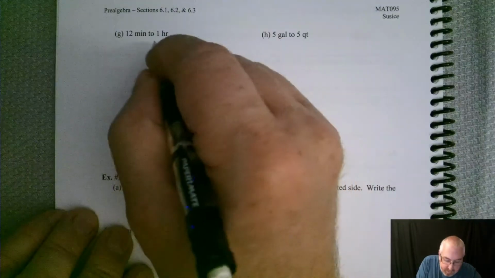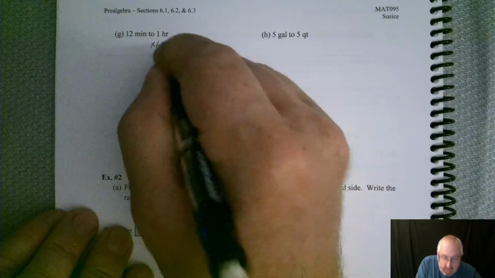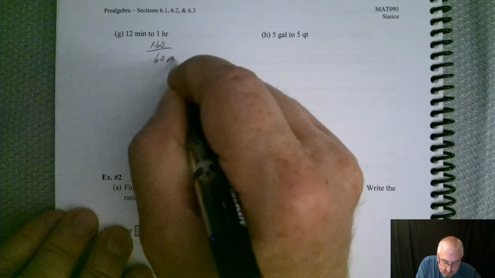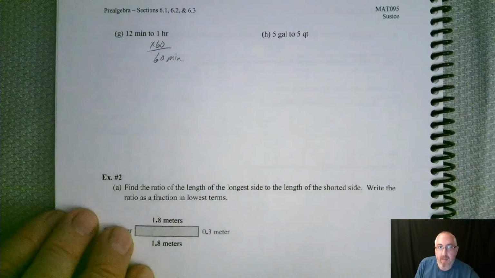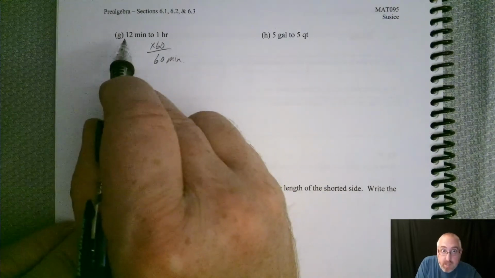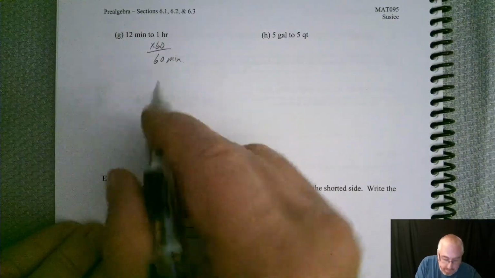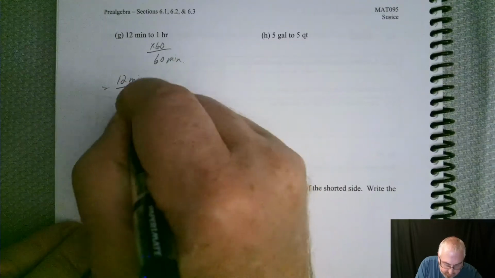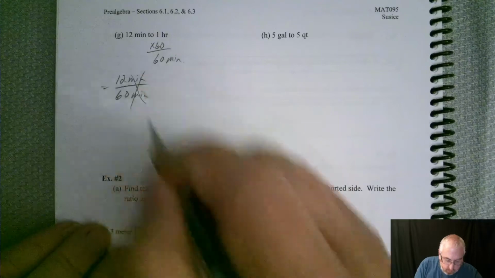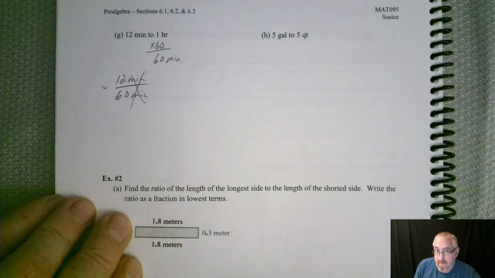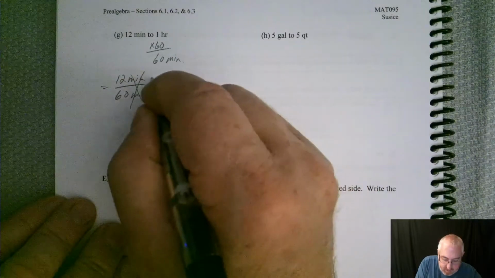And the way we can do that is to multiply by however many minutes are in an hour. So if we multiply that by 60, we now have 60 minutes. So now our units are all the same, so we should be good to go. First number is always on top, second number is always on the bottom. So 12 minutes over 60 minutes, and the minutes go away. And then what's that reduced down to? What goes into 12 and 60?